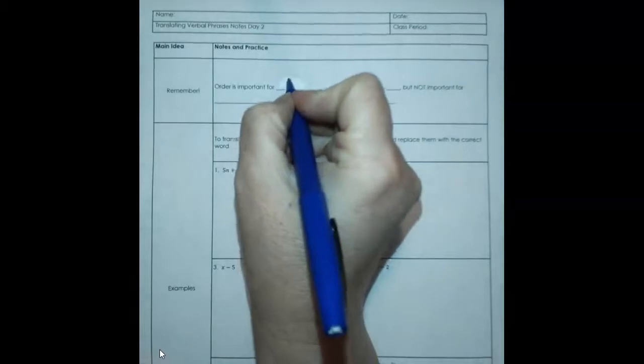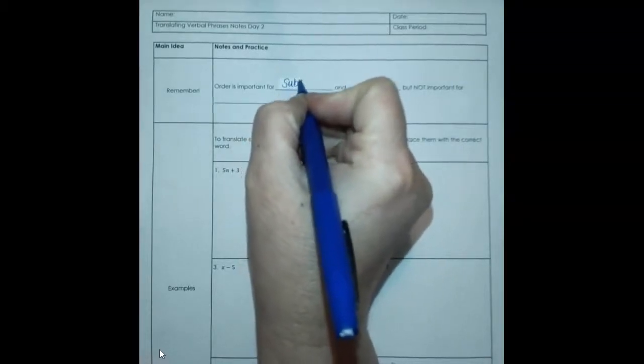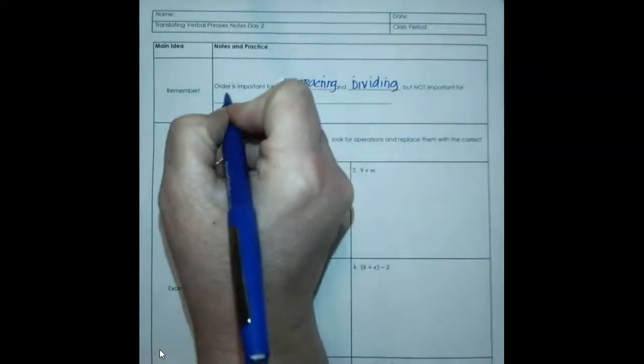Welcome to this video on translating verbal phrases. By the end of this video, you should be able to take an algebraic expression and write it in words. So let's remember before we begin that order is very important if we are subtracting or if we are dividing. But it's not as important when we are multiplying or when we are adding.